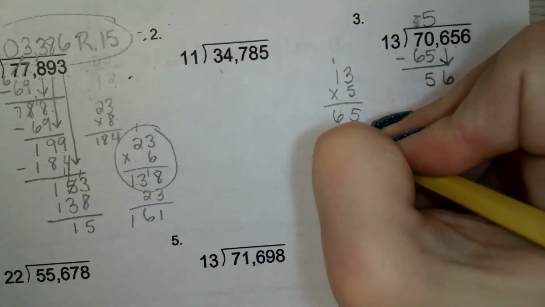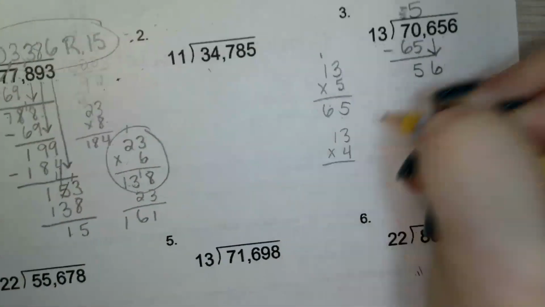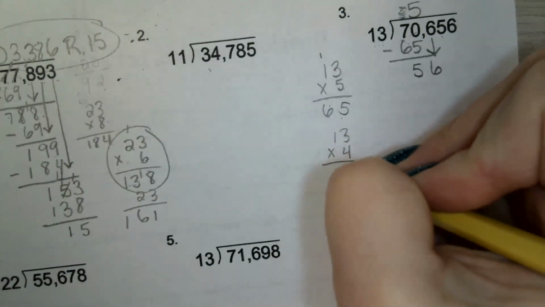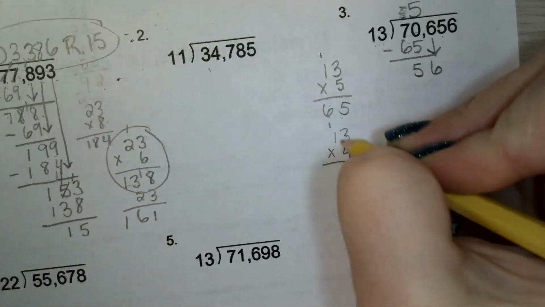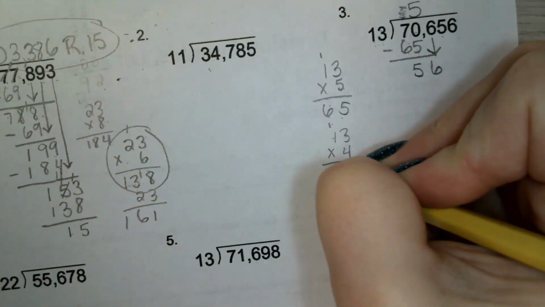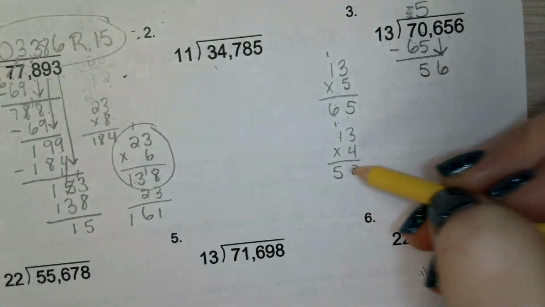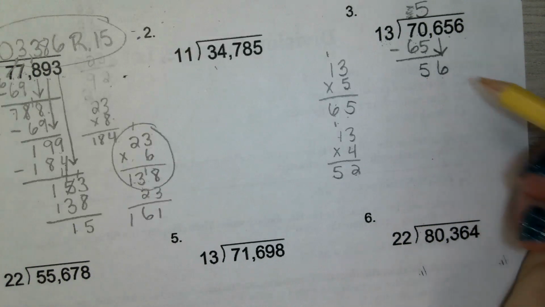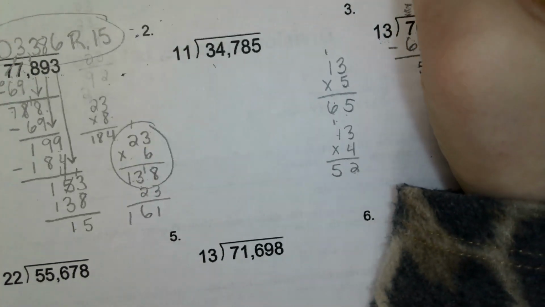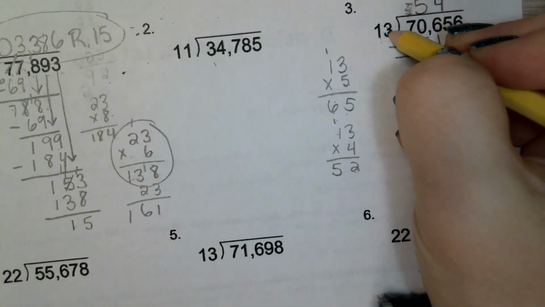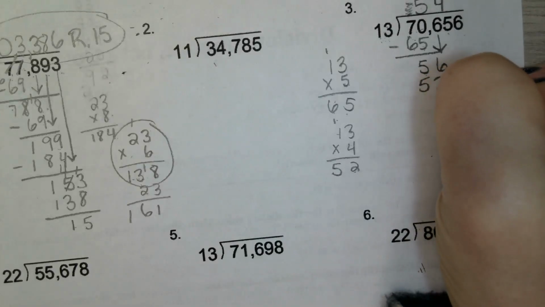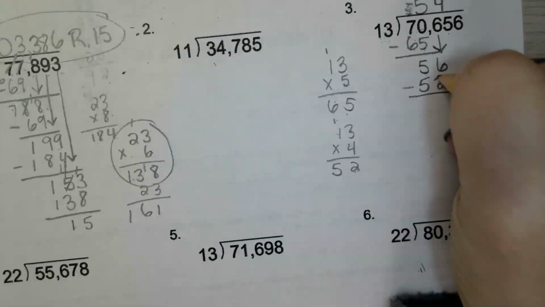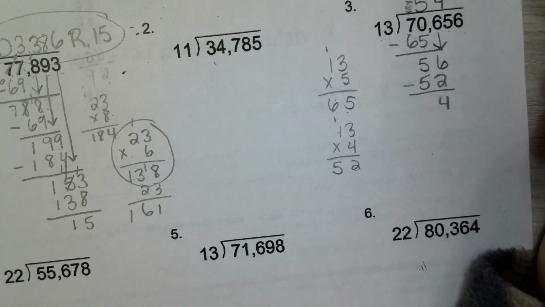What is 13 times 4? 4 times 3 is 12. 4 times 1 is 4, plus 1 is 5, so 52. There we go. 52 is very close to 56 without going over. So 4 times 13 is 52. 6, 5, 4. There we go.